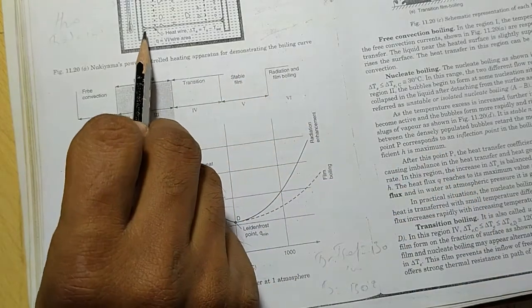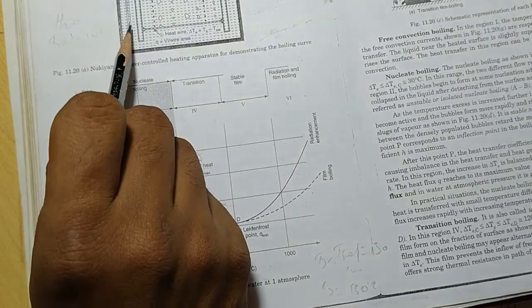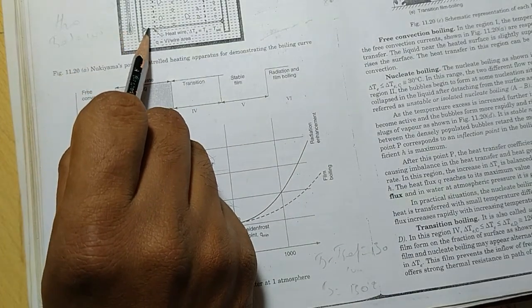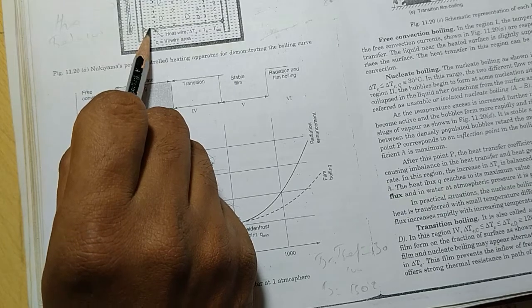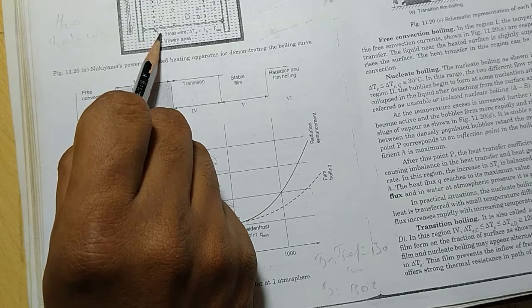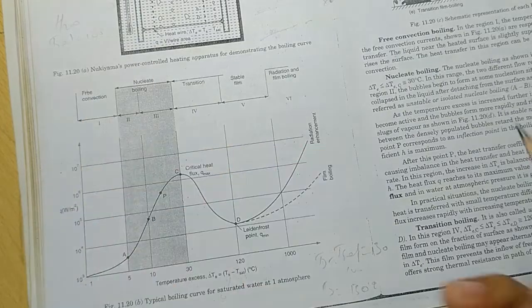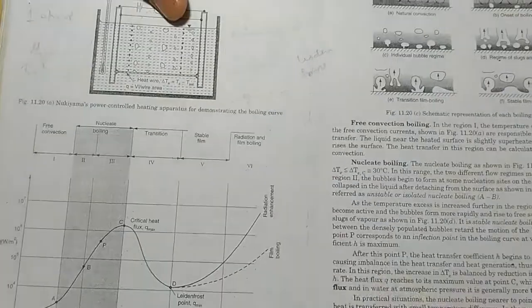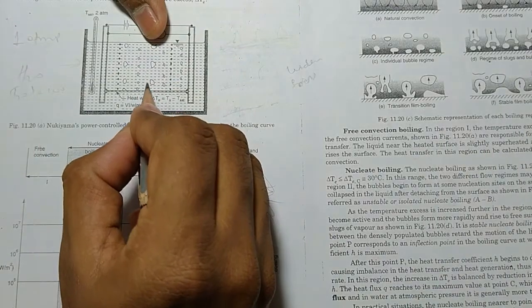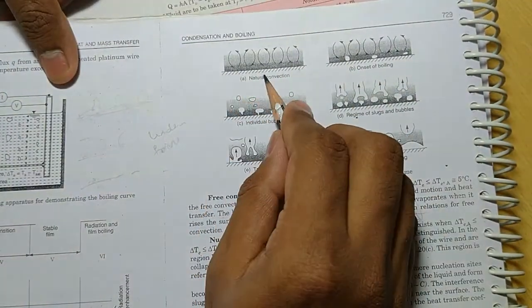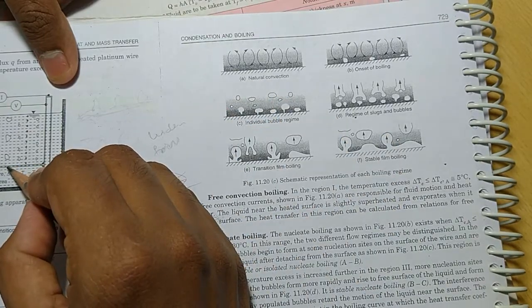First, come to this one. When current comes here, the resistance increases, and the temperature is very low compared to the saturation temperature of the water. At that time, free convection, natural convection, happens. Here you can see a very small surface area, zoomed in, of the very small surface over the electrical heater.